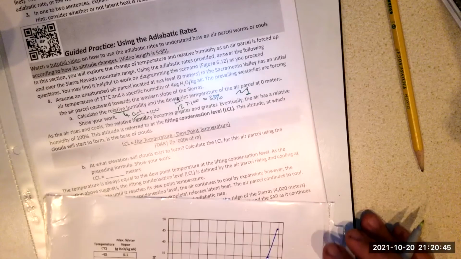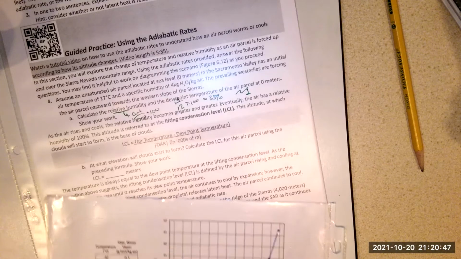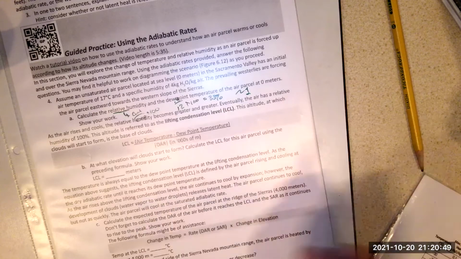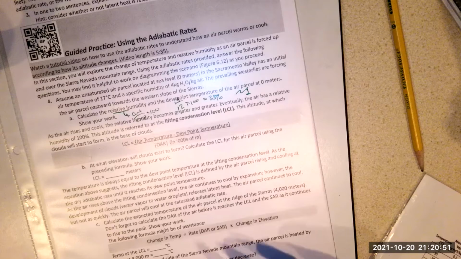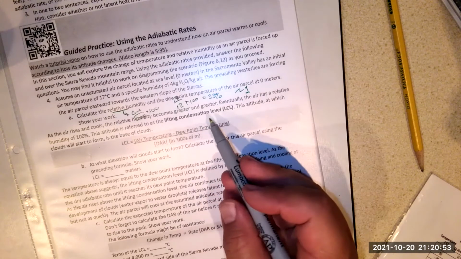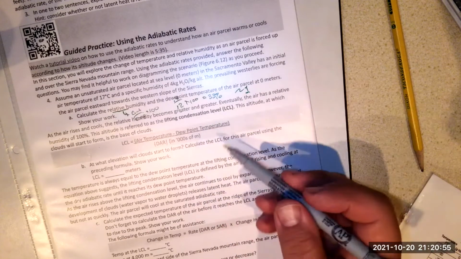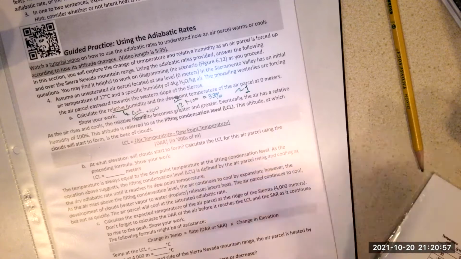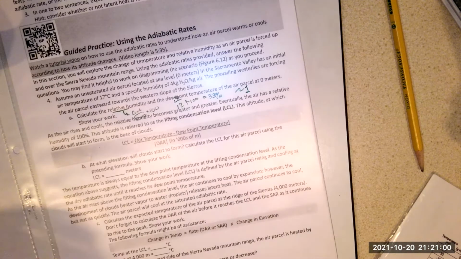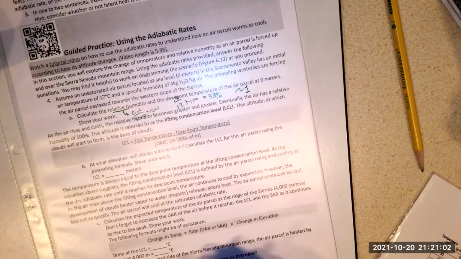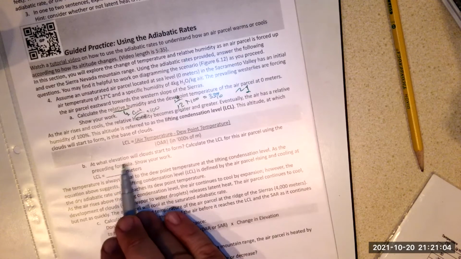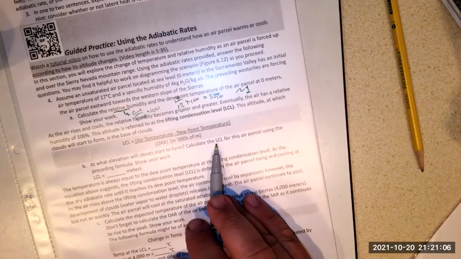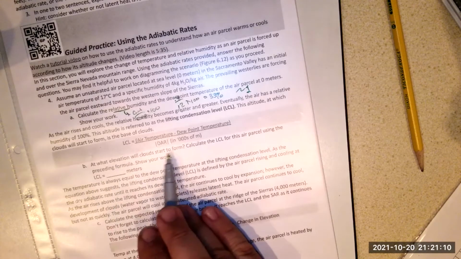Okay. As the air rises and cools, the humidity gets greater and greater, and the air eventually reaches 100% humidity. This is called the lifting condensation level. At this altitude, this is where clouds start to form, and it's the bottom of the cloud. So at what elevation will the clouds start to form? Calculate the lifting condensation level for this air parcel using the preceding formula and show your work.